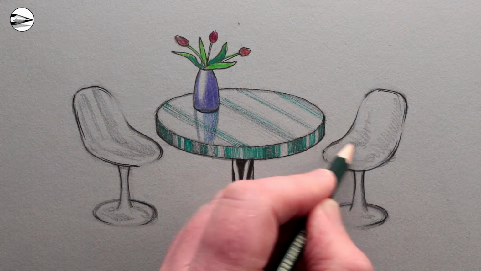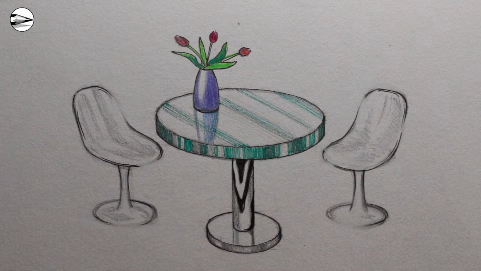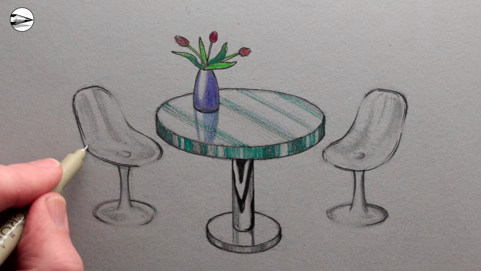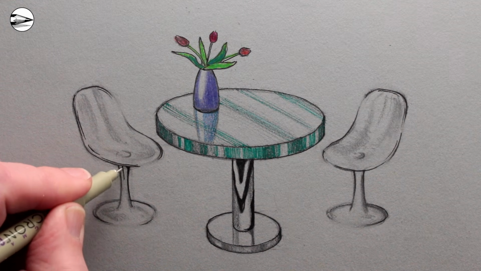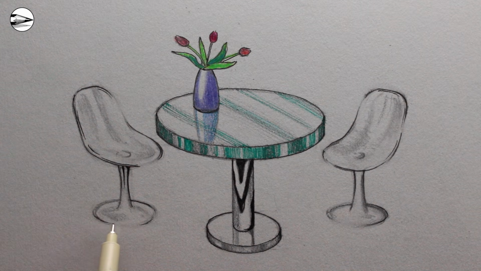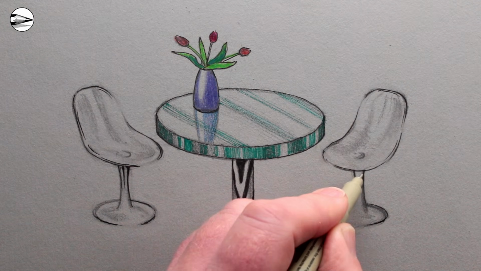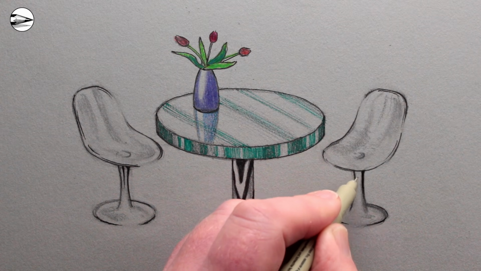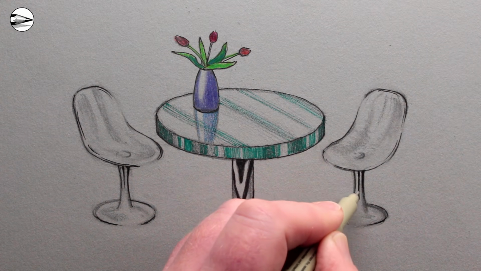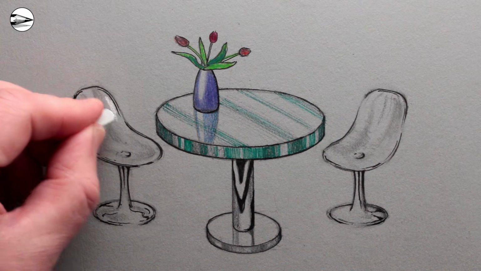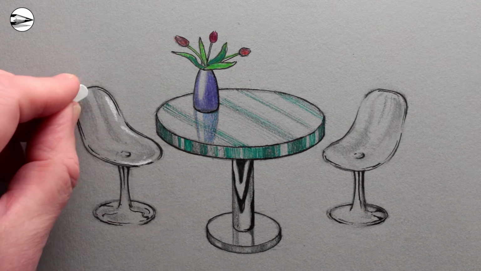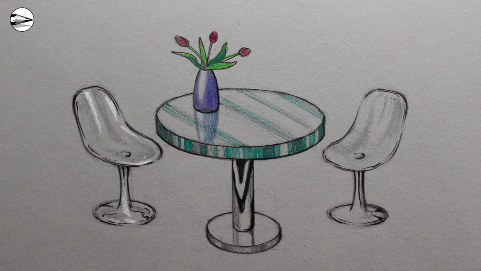And then I think I'll add a little bit more of a darkness to particularly the base of the chair, so it links with the base of the table as well. Once you think the chairs are about right for what you need for your drawing, then you could see what other sort of drawing tools that you have. And because I'm using grey paper, I'm going to use this white chalk just to show some highlights on the chairs.